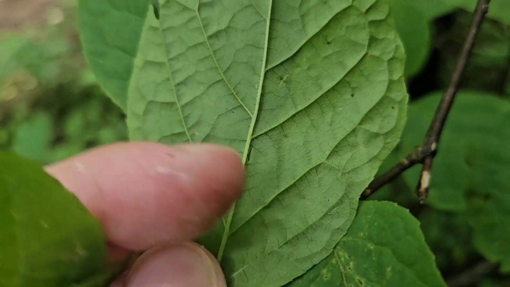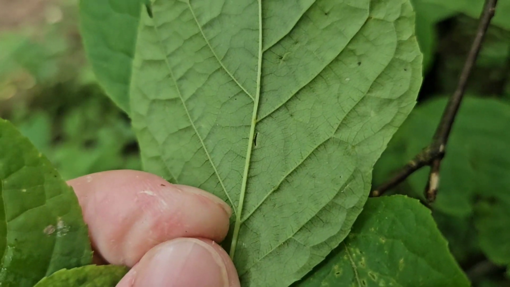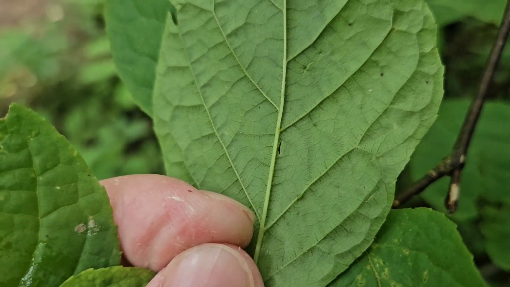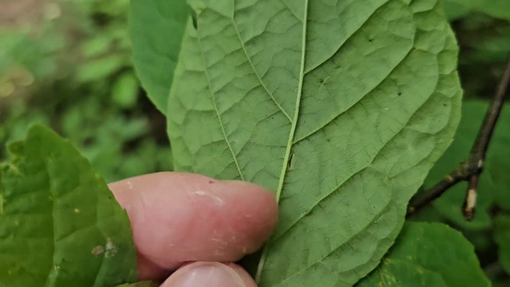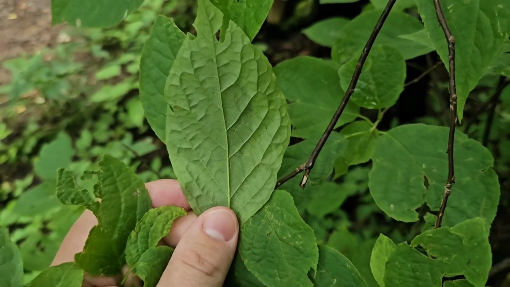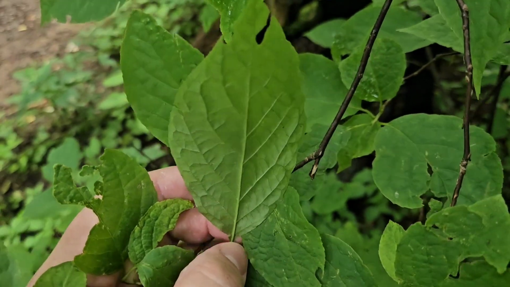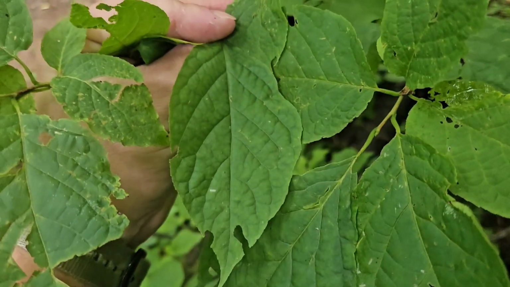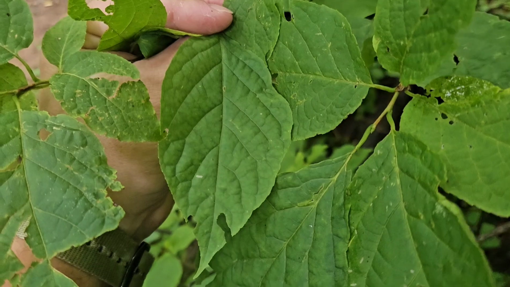They tend to be on either side of all of those, especially in the junctions where the veins meet with the midrib. It's very difficult to see on camera, and it's very, very light pubescence also. There's really not much there, but that is the leaf for Carolina Silverbell.